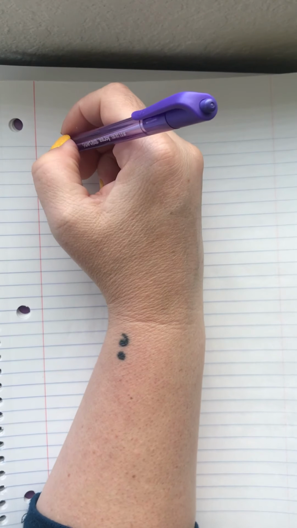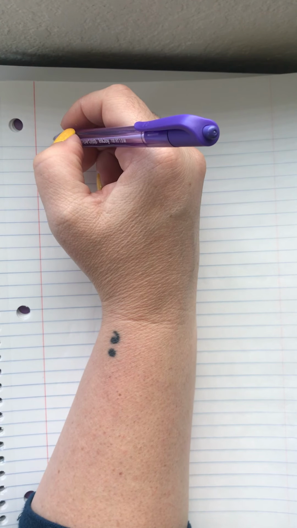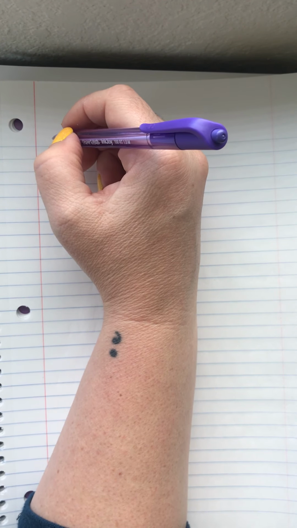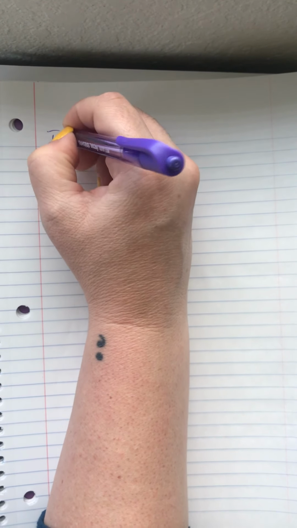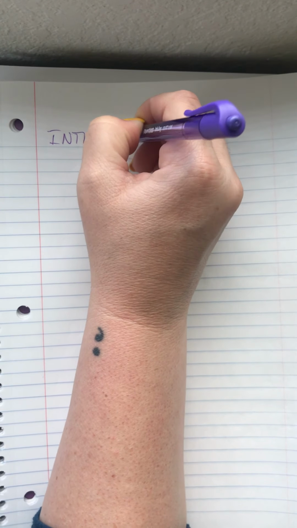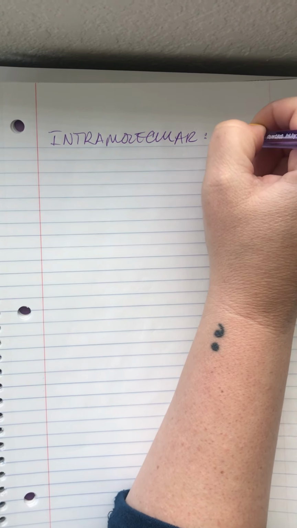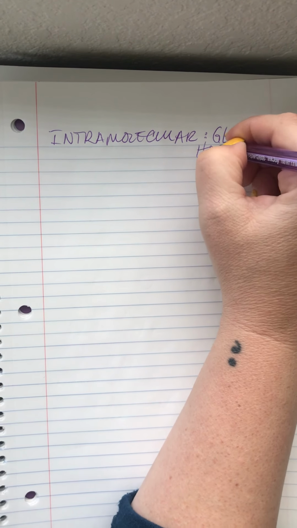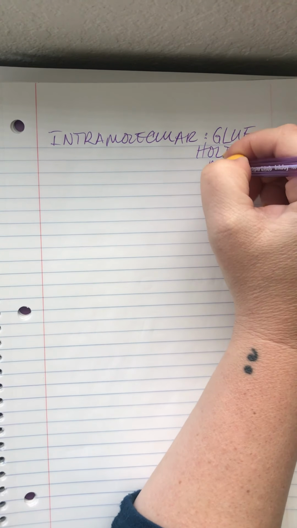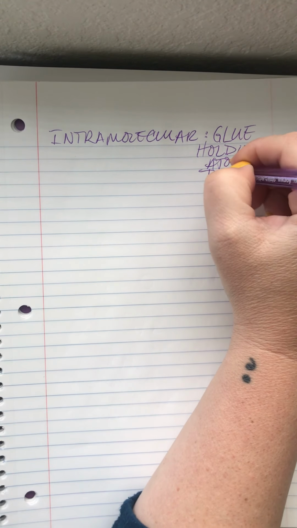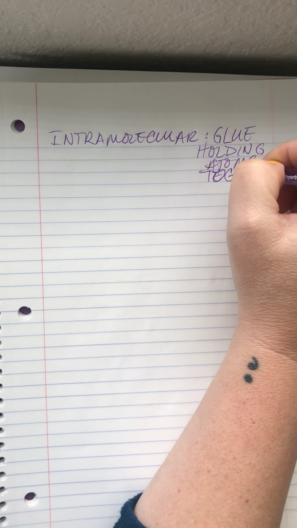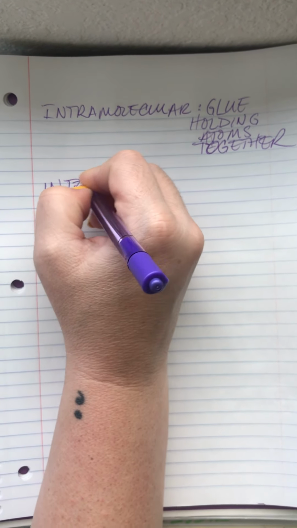Okay, so now we're going to get into some of the new stuff, right? So we talked about intramolecular forces, which are the forces that hold atoms together in a molecule. Intramolecular forces are the glue holding atoms together. Now we're going to talk about intermolecular forces.